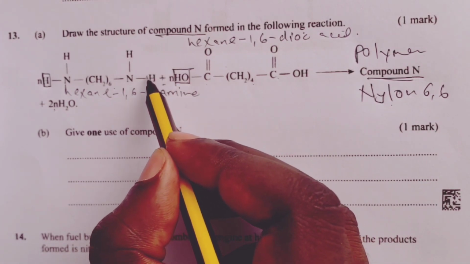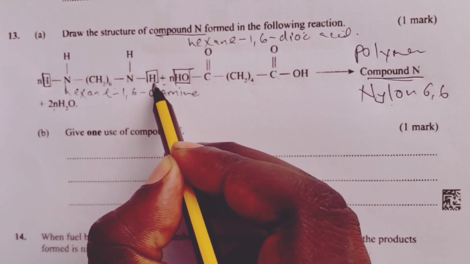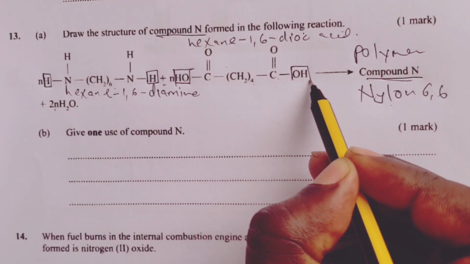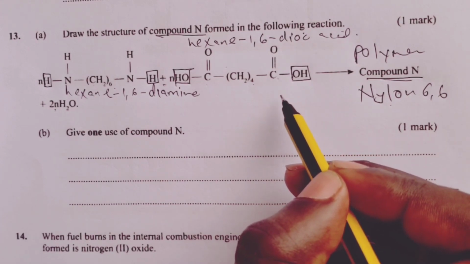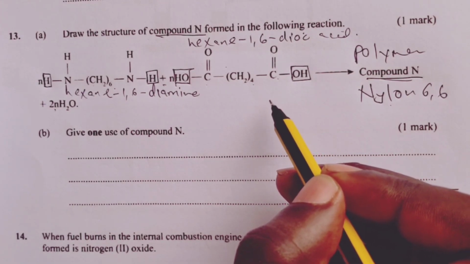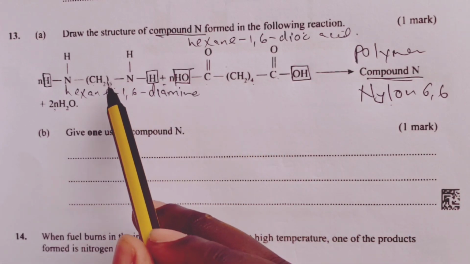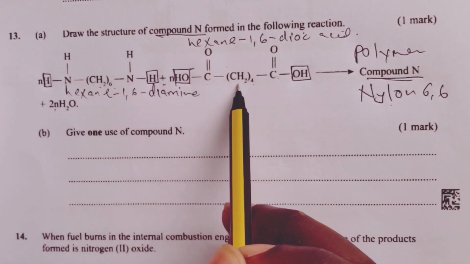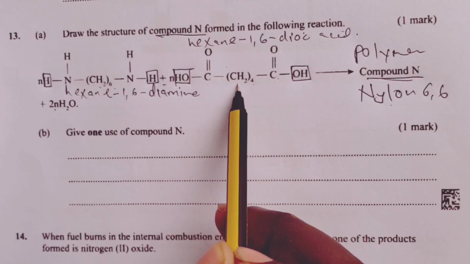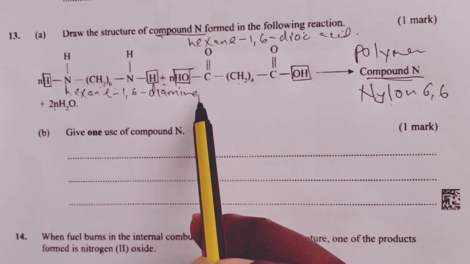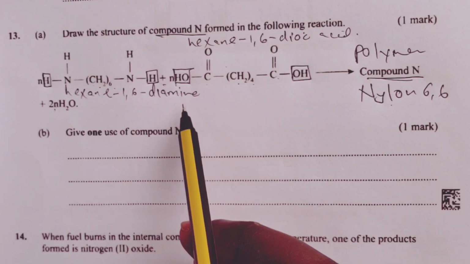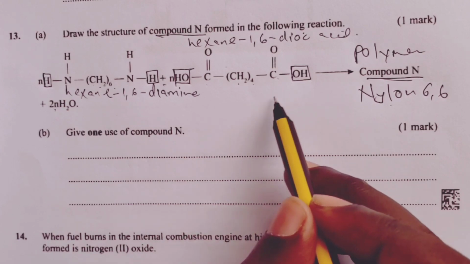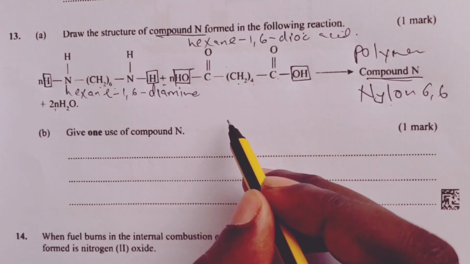The same will happen to this terminal hydrogen combining with the OH at the terminal end of the second monomer to form another water molecule. What has remained for the first monomer and what has remained for the second monomer are then joined together to form the polymer. There was no space for drawing, so allow me to squeeze it here.